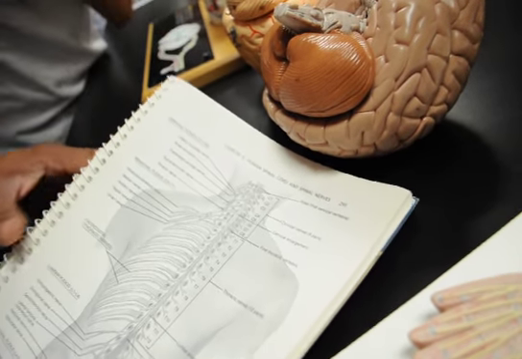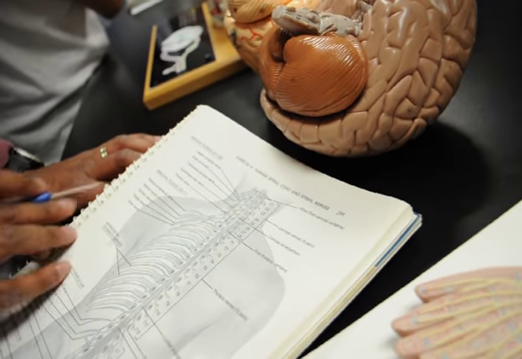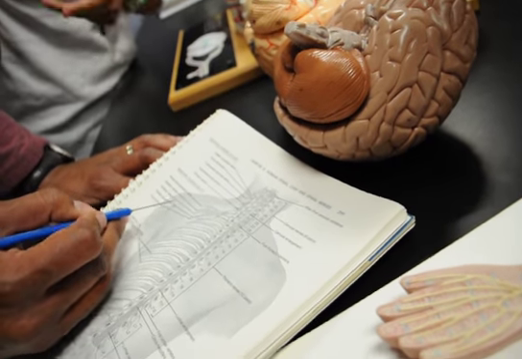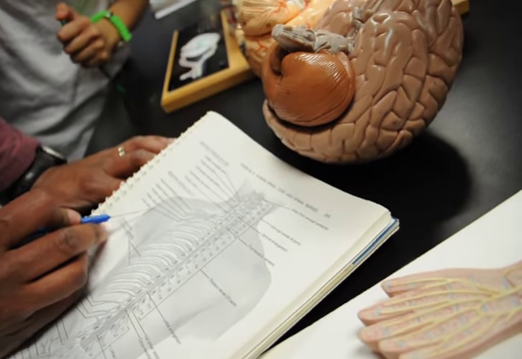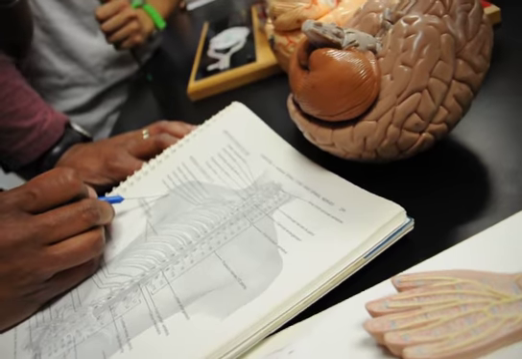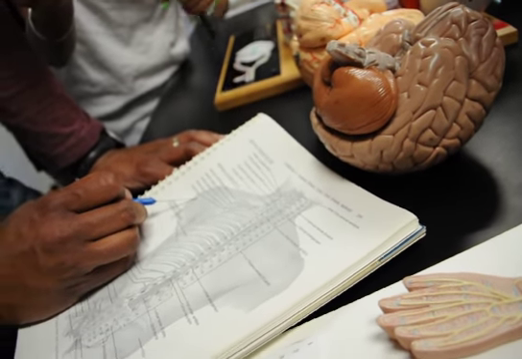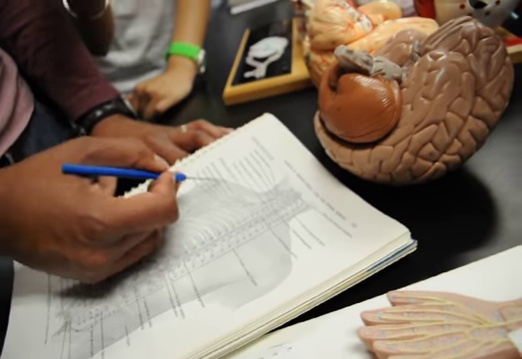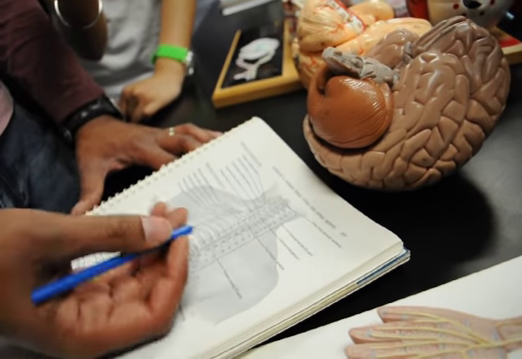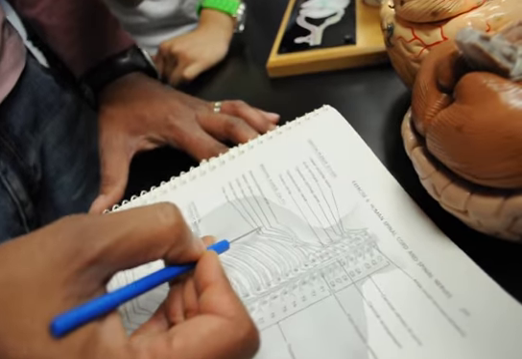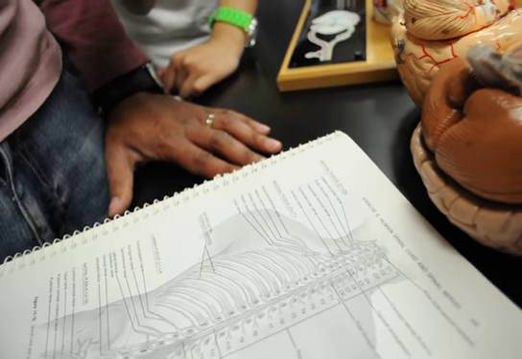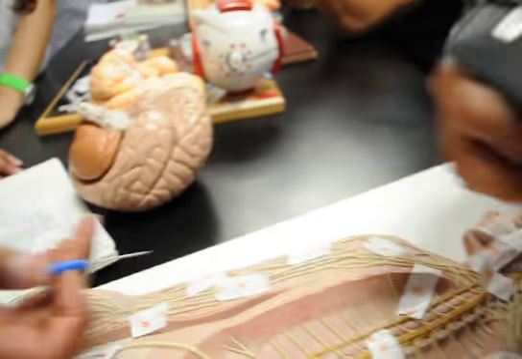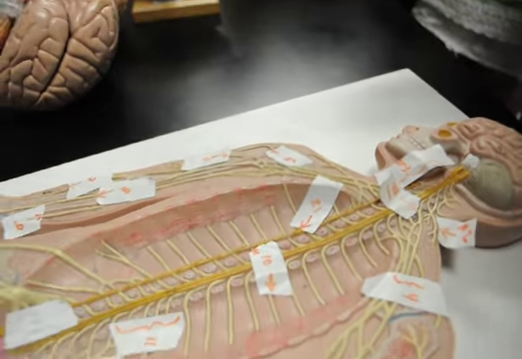Oh, sorry. The brachial plexus, the axillary nerve. Axillary. Okay, so axillary, radial, and ulnar would be coming from here, right? Median nerve. Yeah, all of them come from here, right? So all of them will be on here: the median, axillary, radial, and ulnar, right? Aren't these nerves on here? Yeah, they're on here as well. And they're all labeled too.